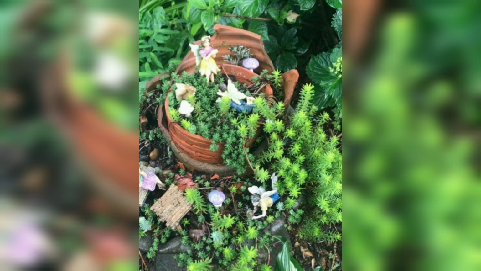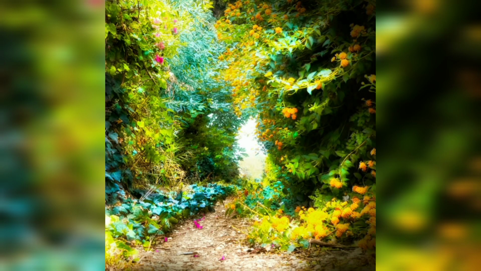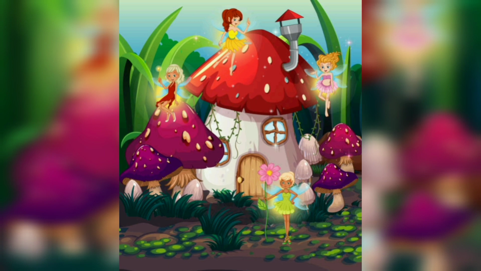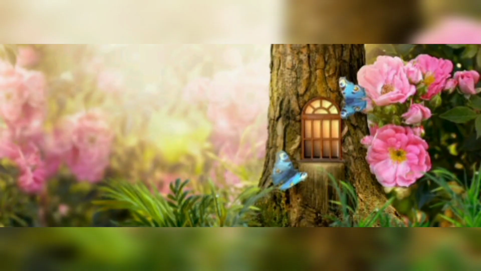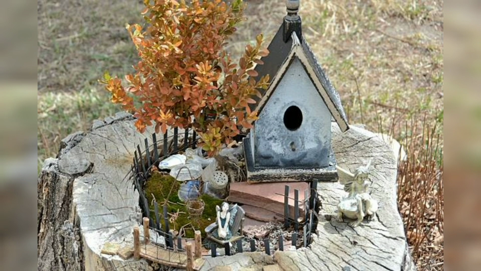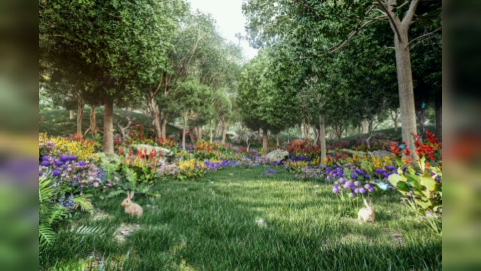So imagine a tiny magical world nestled within your garden, a place where fairies, gnomes and other mythical creatures reside. Welcome to the enchanting world of fairy gardens. These miniature landscapes are designed to captivate the imagination and bring a touch of whimsy to your outdoor space. In this video, we will explore the step-by-step process of creating a fairy garden, from planning and design to selecting the right accessories and caring for your magical realm.